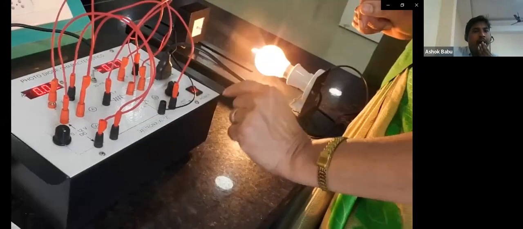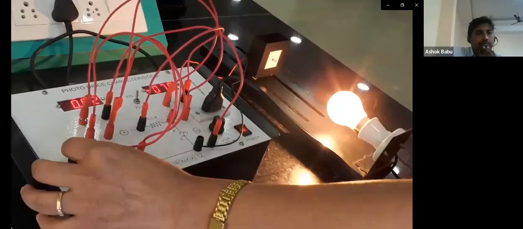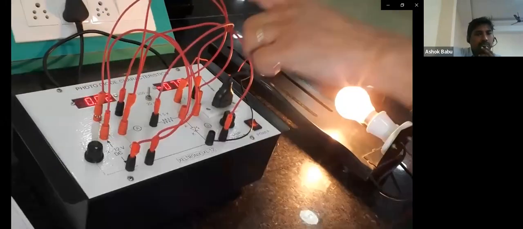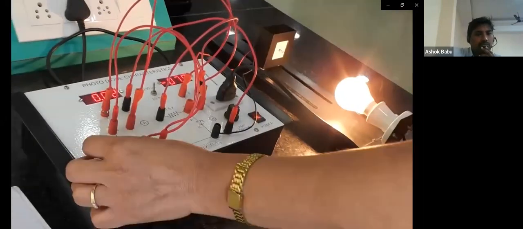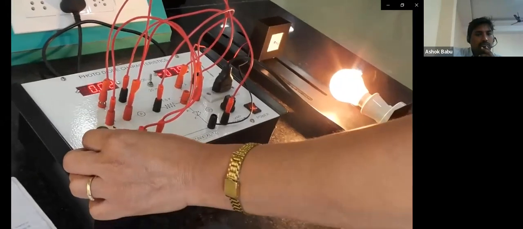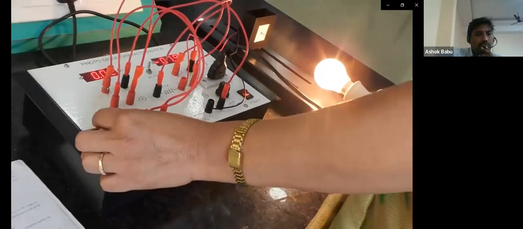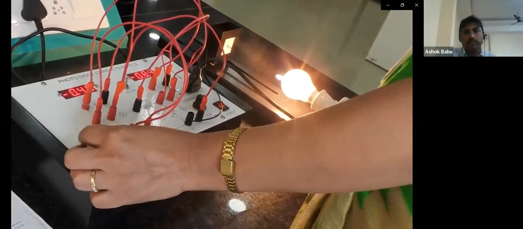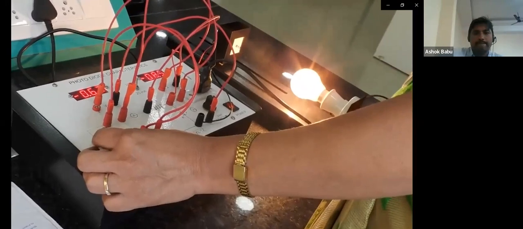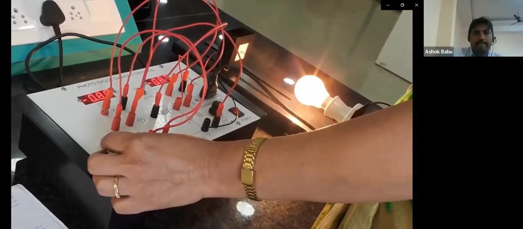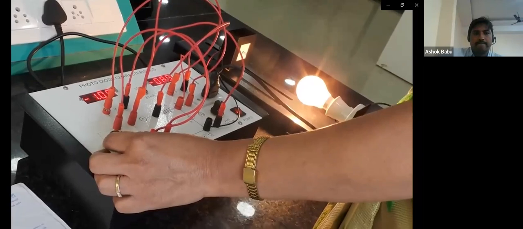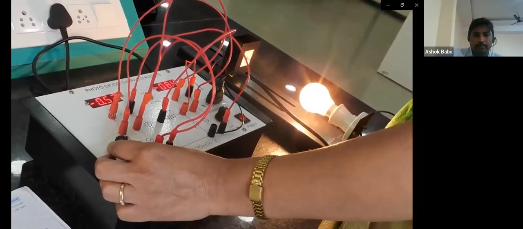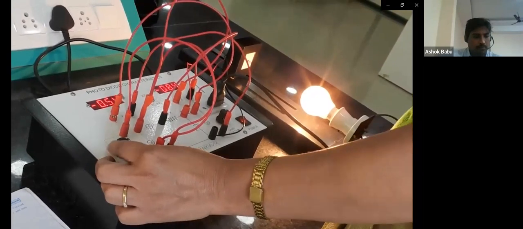So you can see the intensity of light increasing. Now we will again note down the values of voltage versus current using the potentiometer. We can vary the voltage using this potentiometer initially in steps of 0.5 and then in steps of 1 volt. So let us now compare the readings with the previous values. At 0.5 we have 8.4.